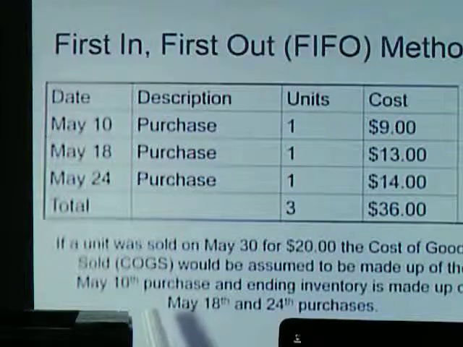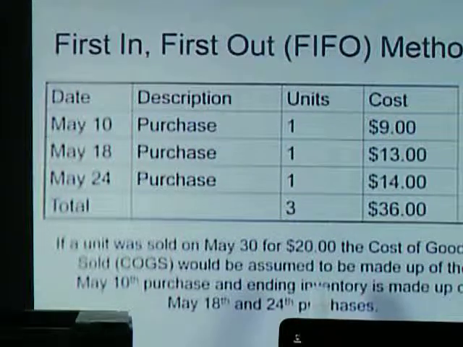We're going to assume that on May 30th we sold a unit for $20, and we are also going to assume that this was made up of the 10th, the 18th, and the 24th purchase. So we're going to look at how this all plays out.